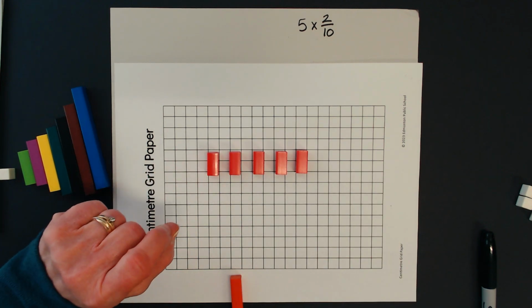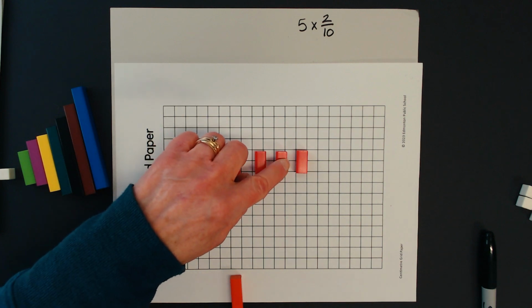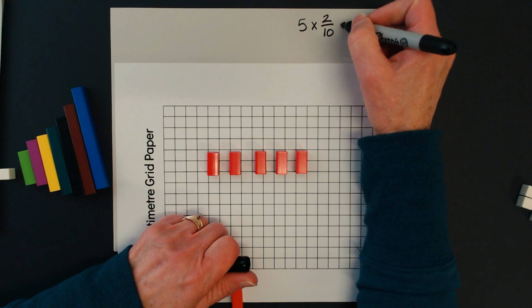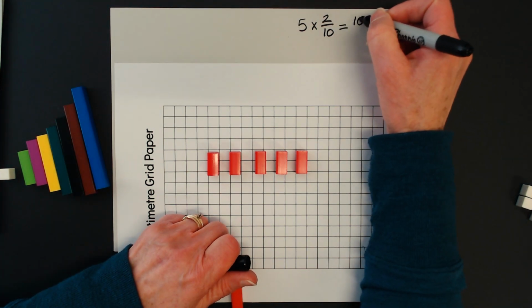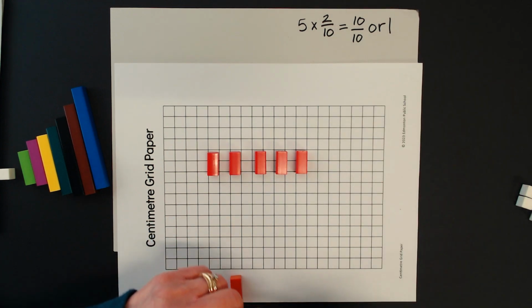And I'm going to use repeated addition. 2/10, 4/10, 6/10, 8/10, 10/10. And so 5 times 2/10 equals 10/10 or 1 whole.